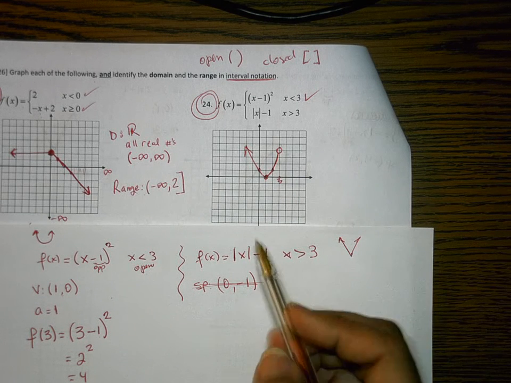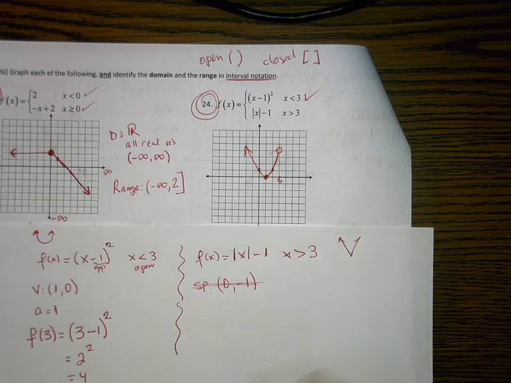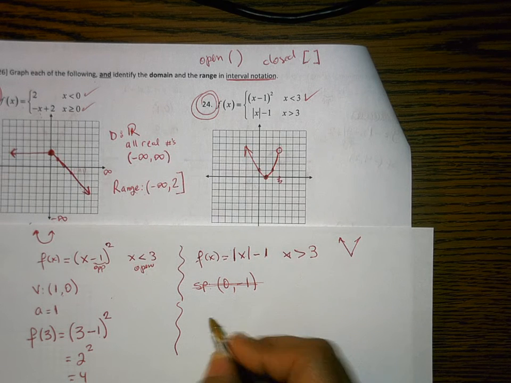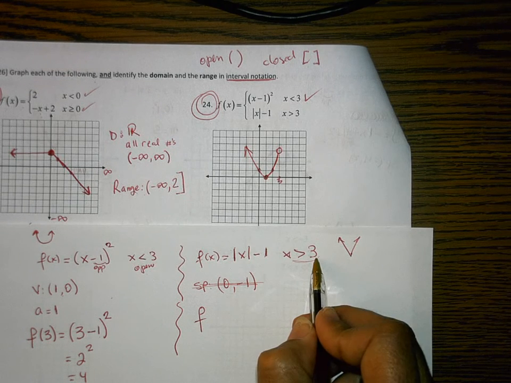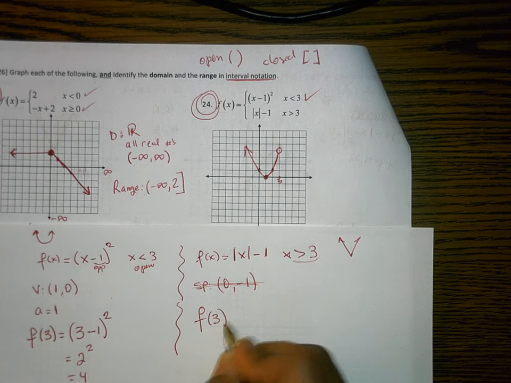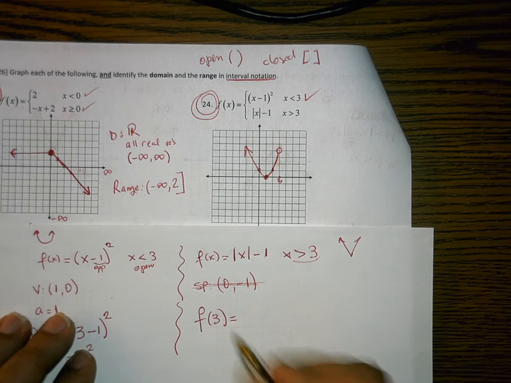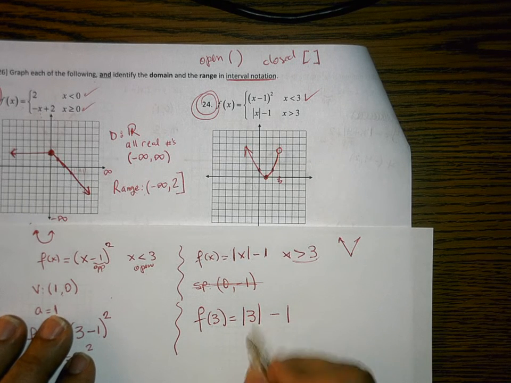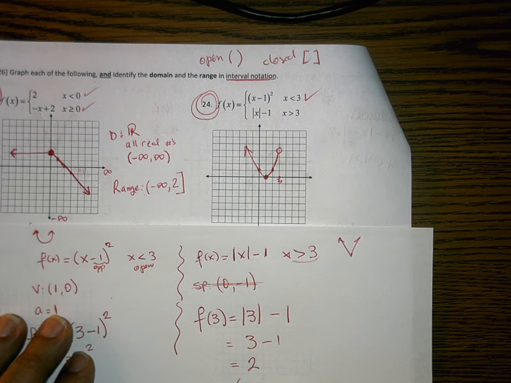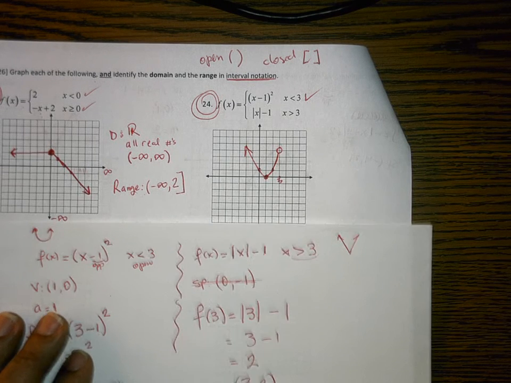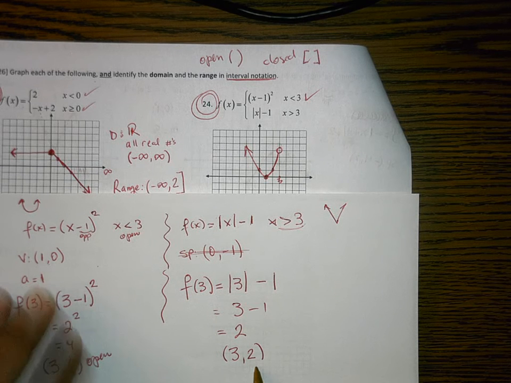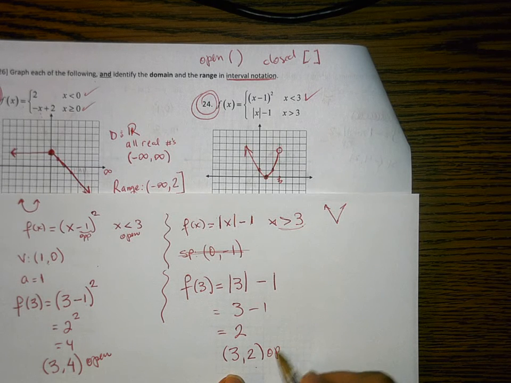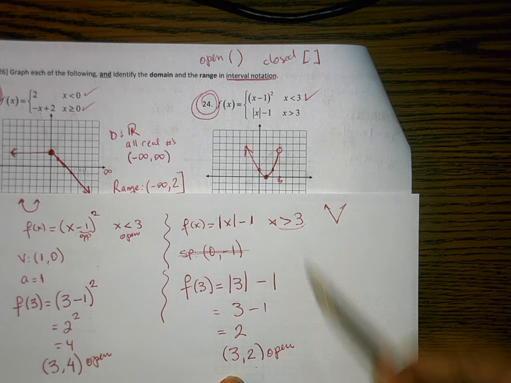So the next thing I should do is worry about my critical point. What happens when we plug in a 3, just like the domain restriction tells me here? What happens when I plug in a 3 into my second function over here? The absolute value of 3 minus 1. The absolute value of 3 is 3, minus 1. 3 minus 1 is 2. So we have a very important point, (3, 2). Whoops, there's my paper. So we have (3, 2), and that is also an open circle because it does not include the 3.